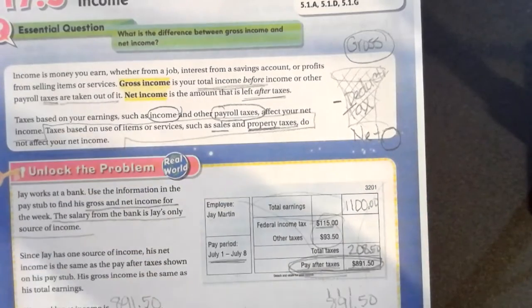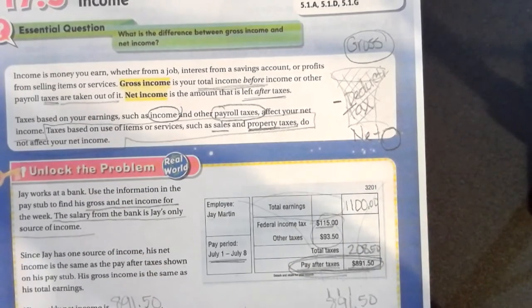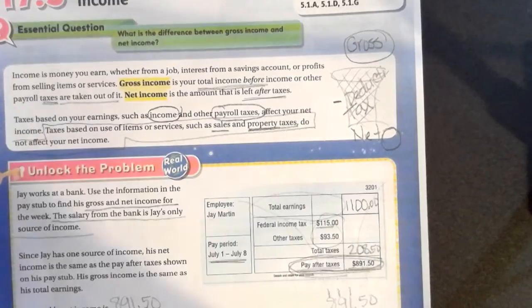Okay, all right, so you're going to go to the try it, and then we have a couple of other things that you're going to get to next. So make sure that your vocabulary is up to date in your math log as well. All right.